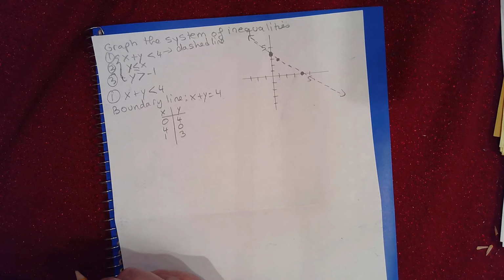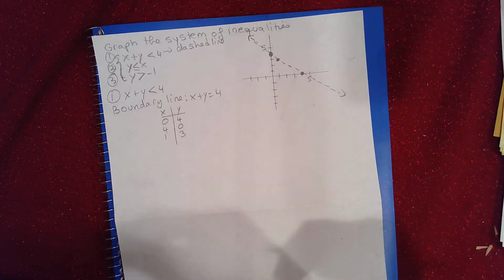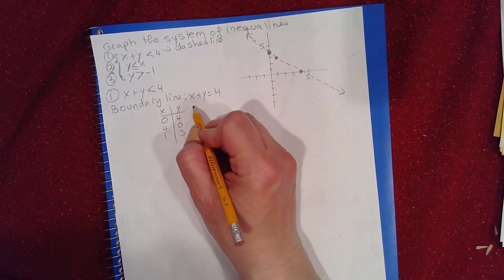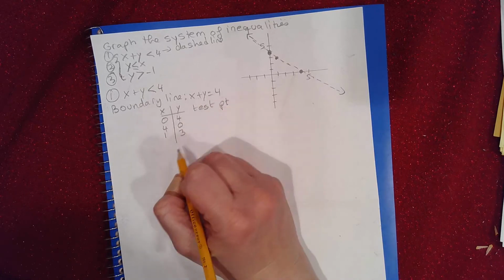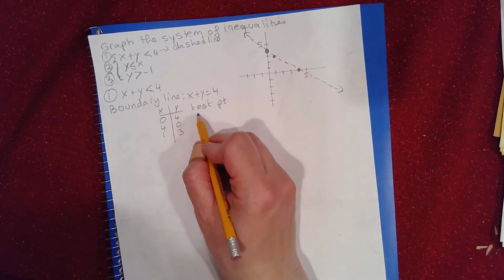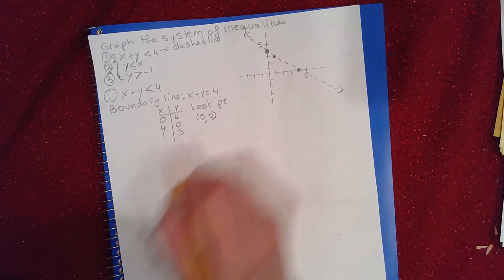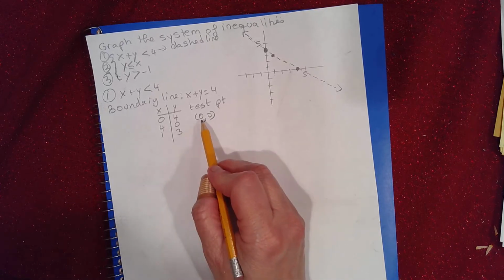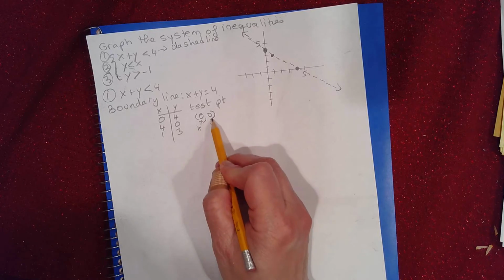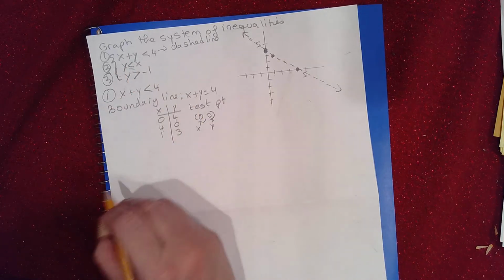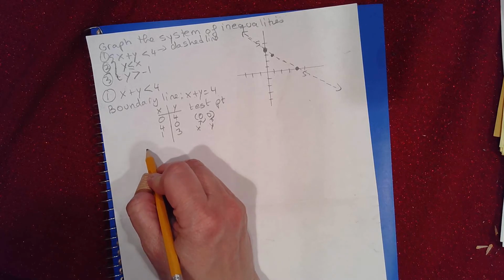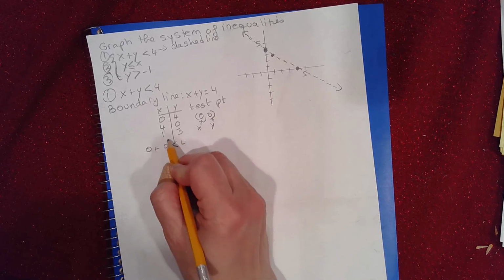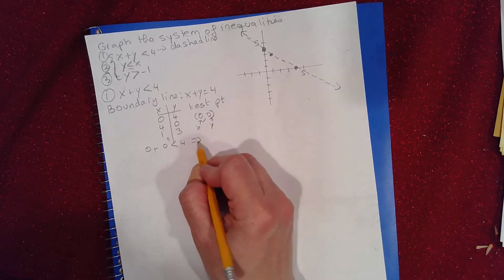Now you may want to know how we can shade above or below the boundary line. So you might want to use a test point. Which test point you choose is up to you. Let's go ahead and pick 0, 0, because that's not on the line. Plug in x equal to 0 and y equal to 0 into x plus y less than 4. 0 plus 0 is 0, is that less than 4?